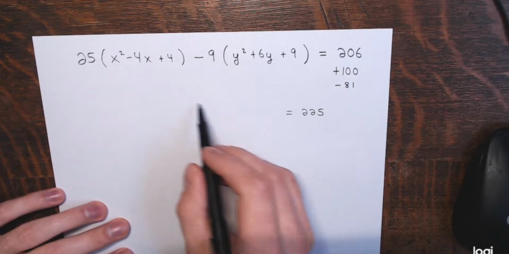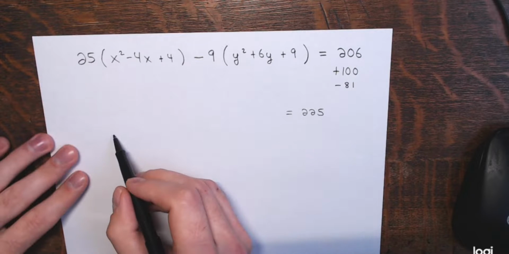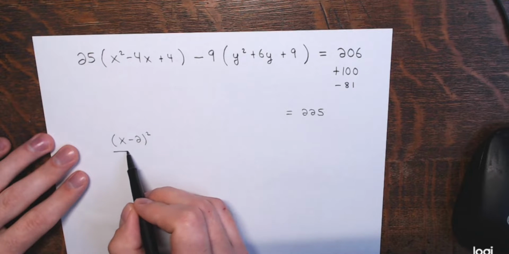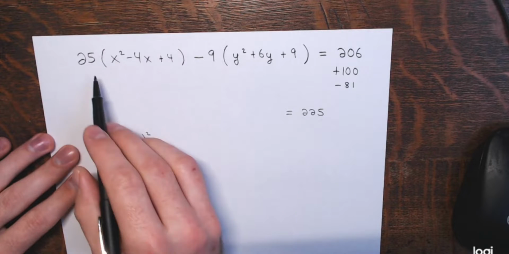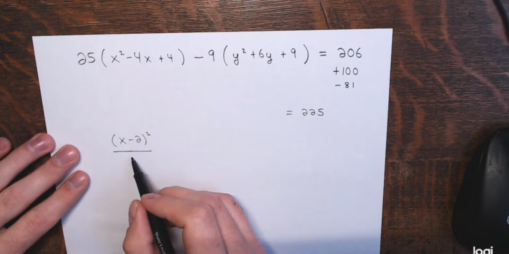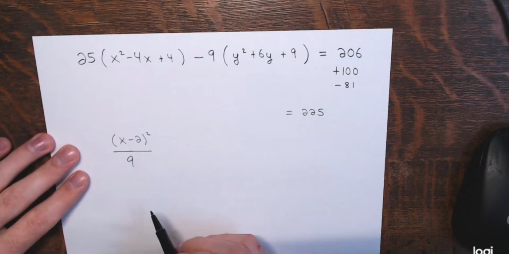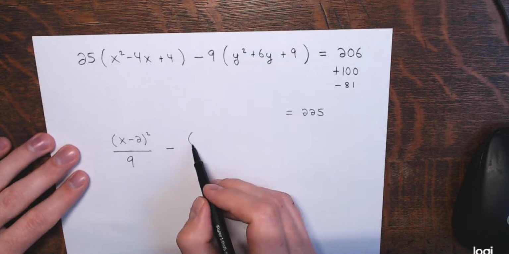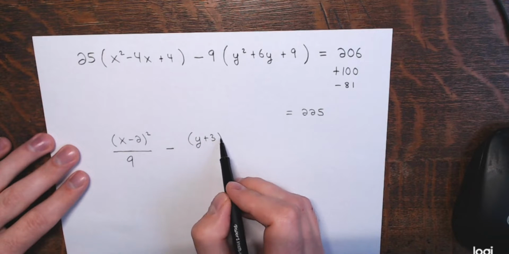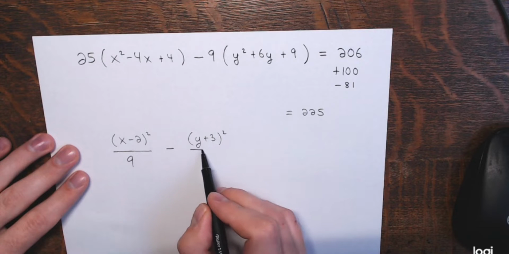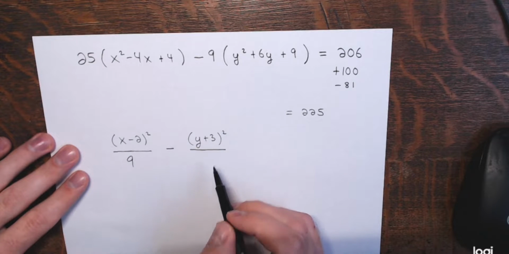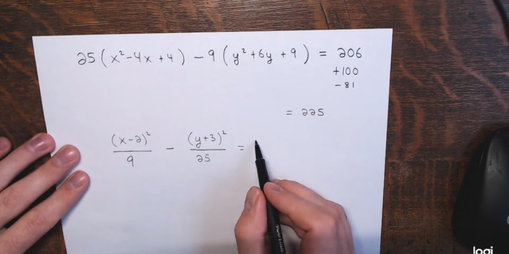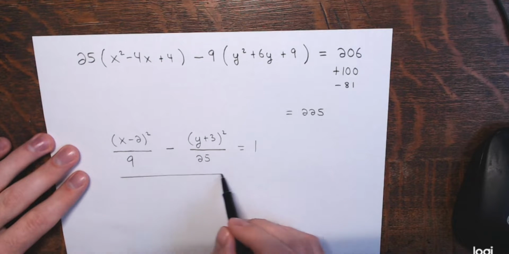And then I would divide everything by 225 and write things as squares. So we end up with x minus 2 squared. And then 25 goes into 225 9 times. So it would be (x minus 2) squared over 9. Minus, and then the y squared plus 6y plus 9 would be (y plus 3) squared. And 9 goes into 225 25 times, equals 1. Alright, there we go. And I'm going to graph it now.